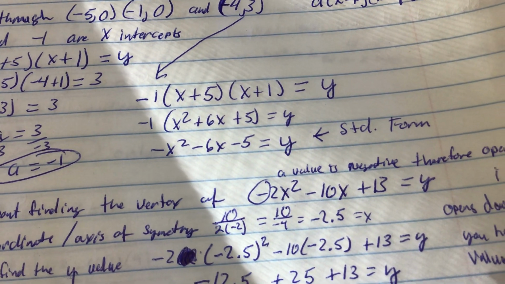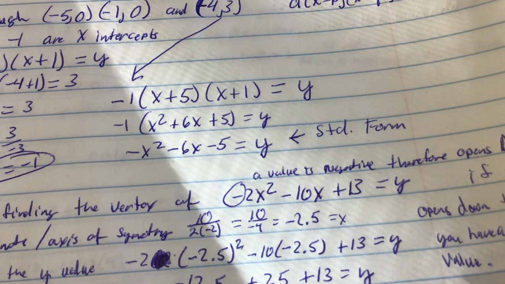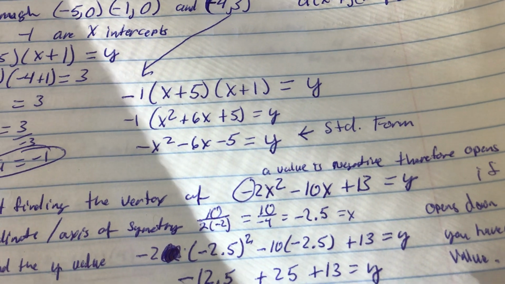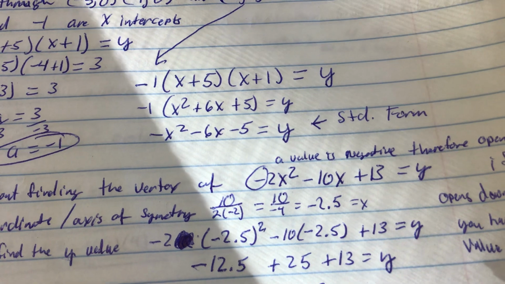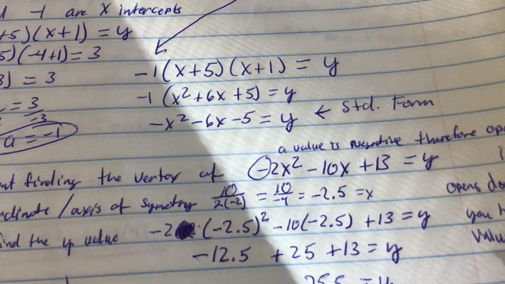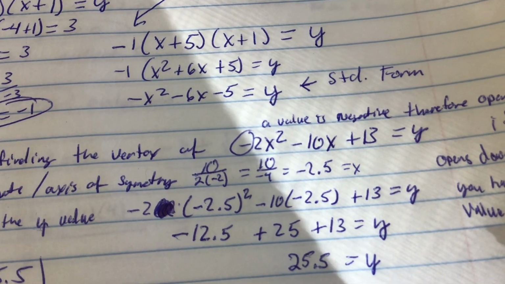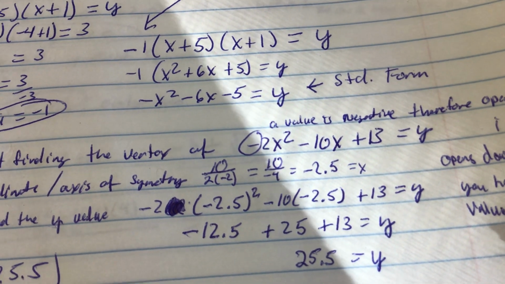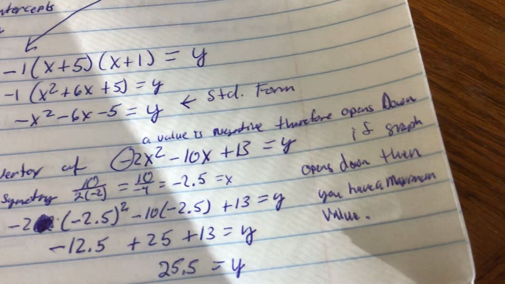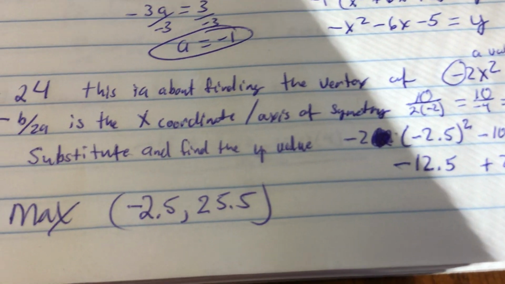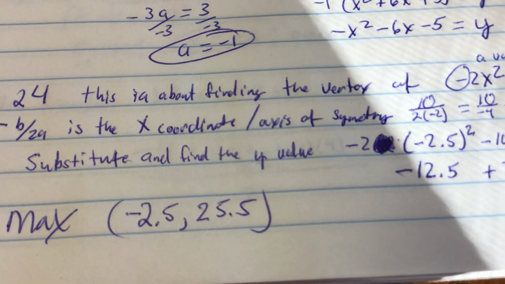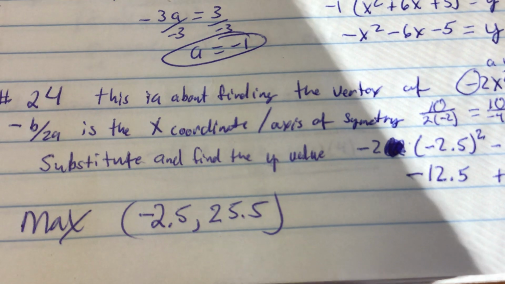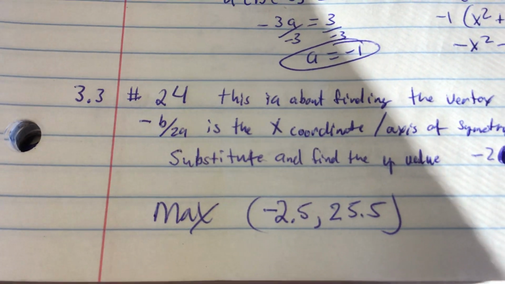So negative 2 times negative 2.5 squared minus 10 times negative 2.5 plus 13 equals y. I multiply that out, add it all together, and y will end up being 25.5, sorry. So my answer will be a vertex of negative 2.5 and highest value of 25.5. Therefore, it's a max.